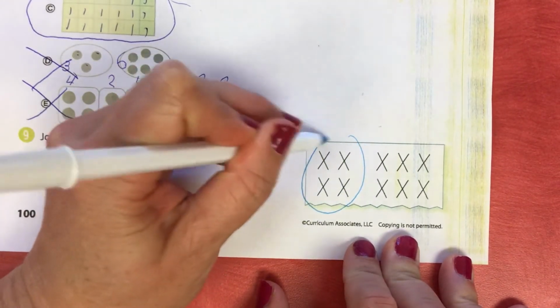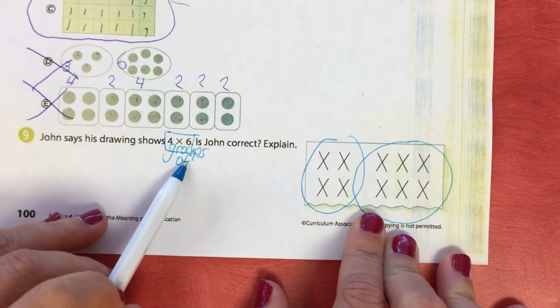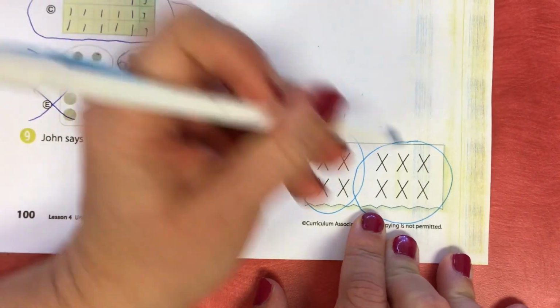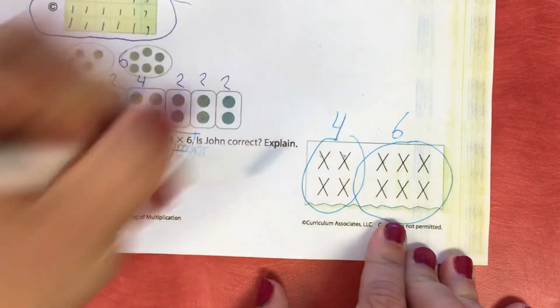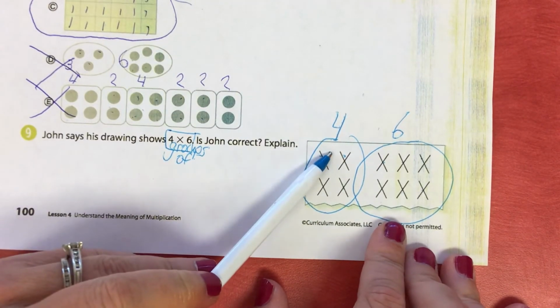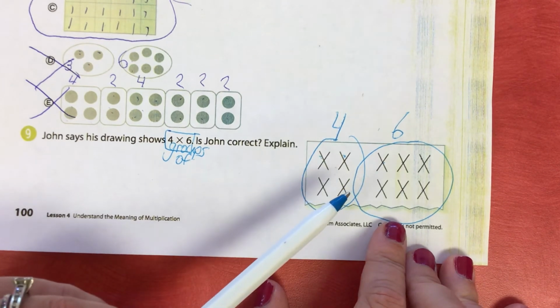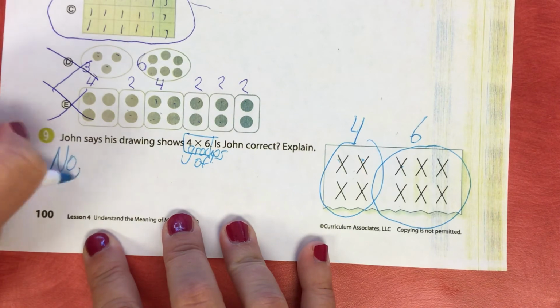No, I only see 2 groups. This group has 1, 2, 3, 4, and this group has 1, 2, 3, 4, 5, 6. This doesn't show 4 groups of 6, and the 2 groups it does show are not equal. So no, John is not correct.